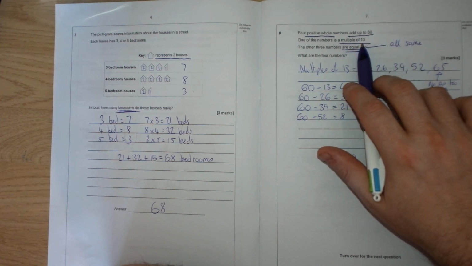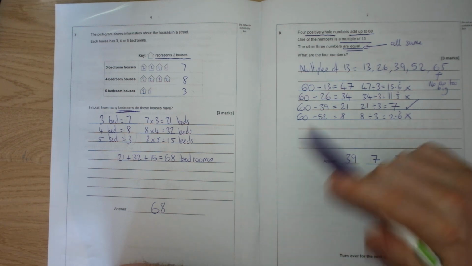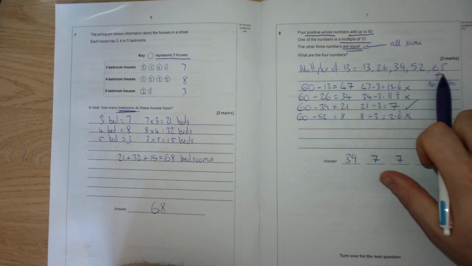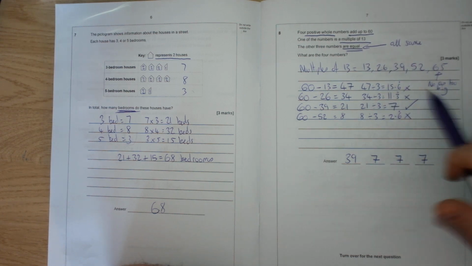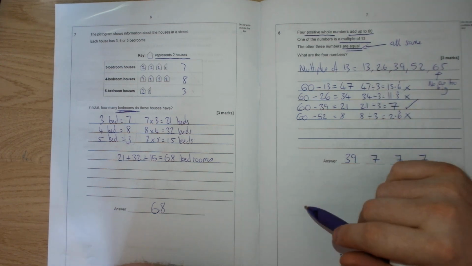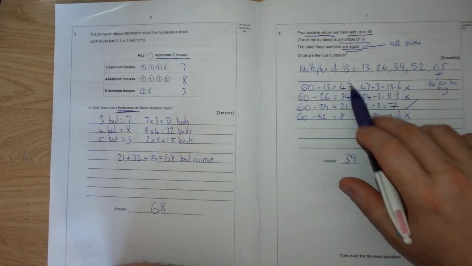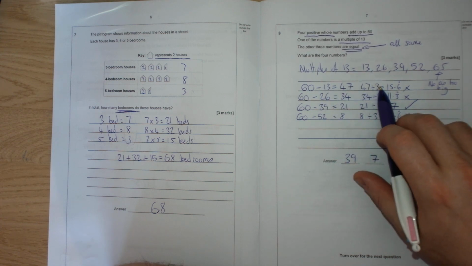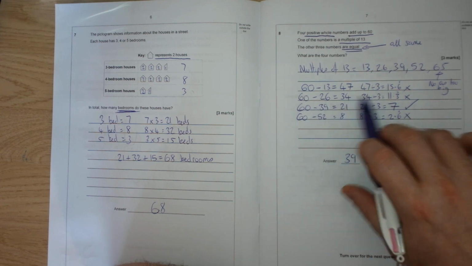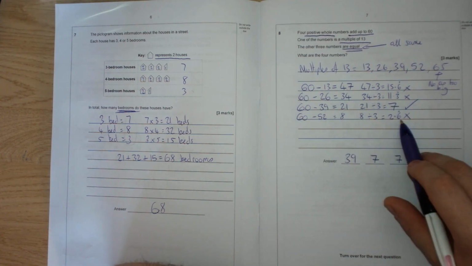So we've got one number that's a multiple of 13, and then the other 3 numbers are all going to be the same. So multiples of 13, just my 13 times table, 13, 26, 39, 52, 65, etc. Can't use 65 as it would be too big, because our total's got to be 60. So we work through the other 4 possible multiples of 13. 60 take away 13 leaves me with 47 for the other 3 numbers. Well, 47 doesn't equally split into 3 parts. Same for 26, leaves 34, doesn't split into 3 equal parts. Same for 52, leaves me with 8, doesn't split into 3 equal parts.